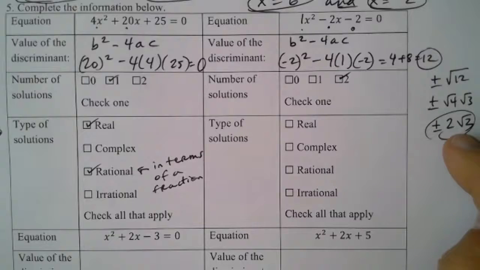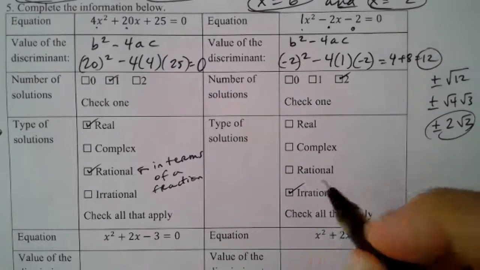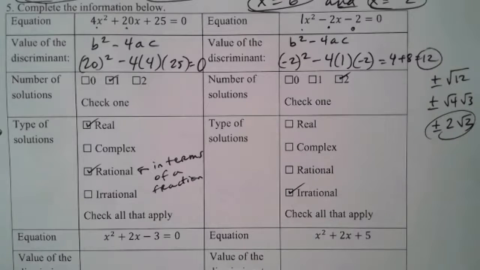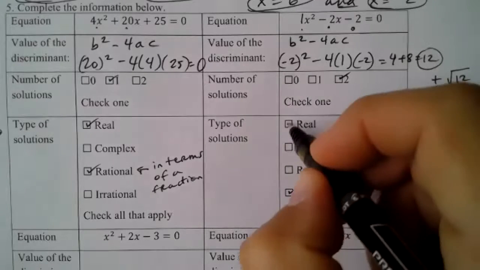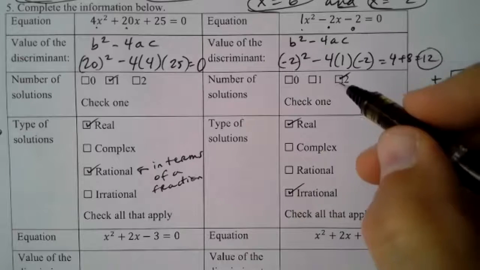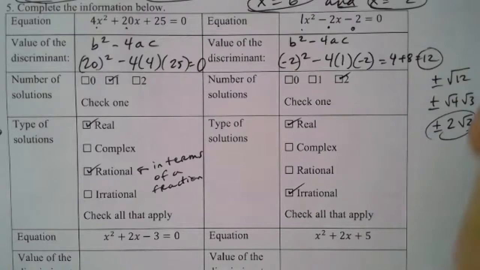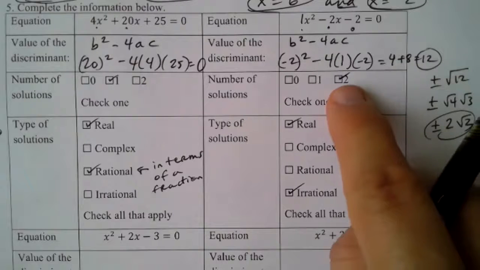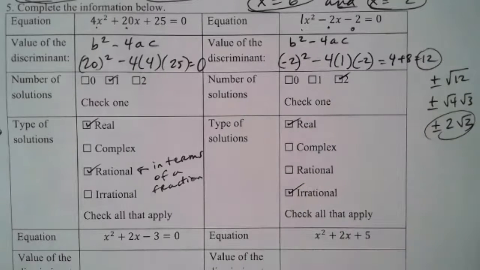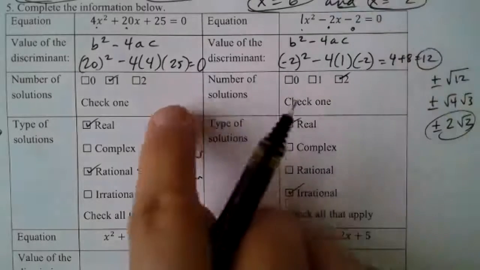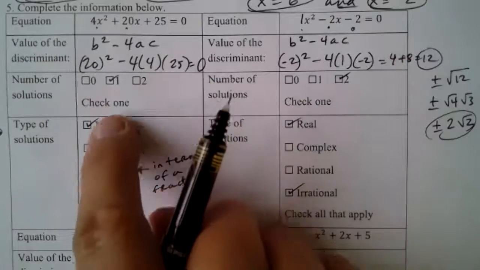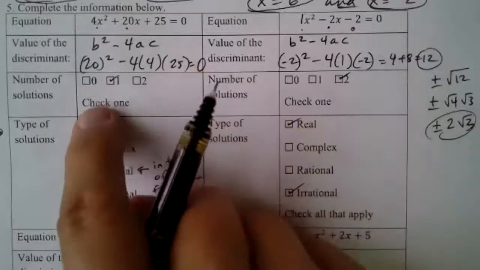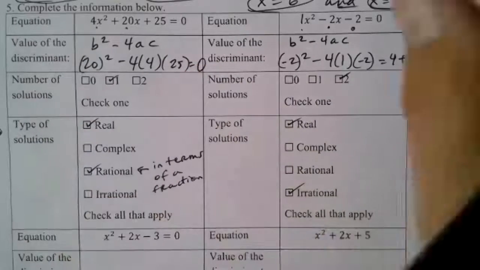And that's irrational. The square root of 3 is irrational. Anytime you have the square root of a prime number, it's irrational. So you're going to have an irrational answer, and it's going to be real, obviously, and you have 2 solutions. So when your discriminant is not a perfect square, you have 2 solutions. They're real and irrational. When you have a discriminant of 0, you have 1 solution, real and rational.